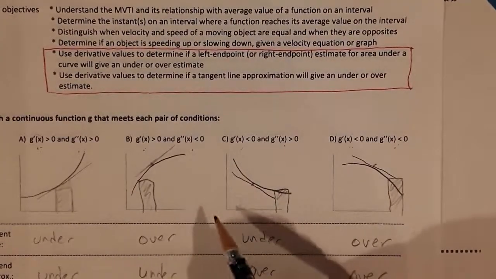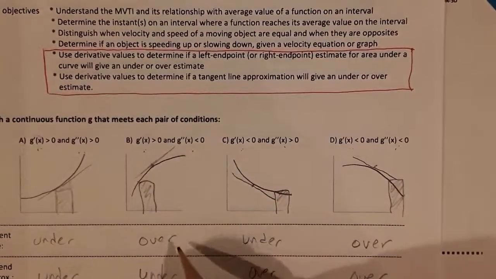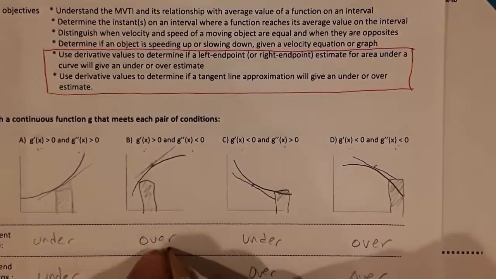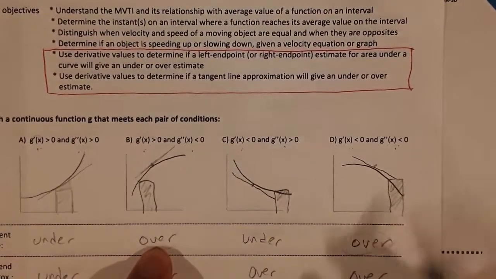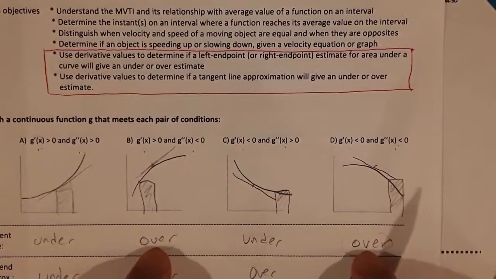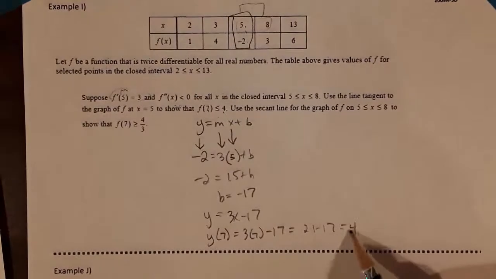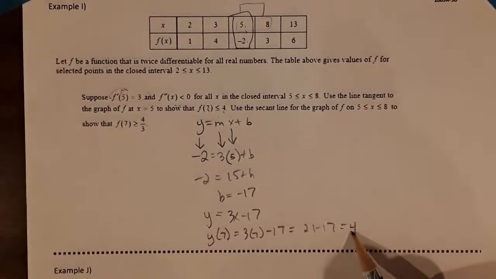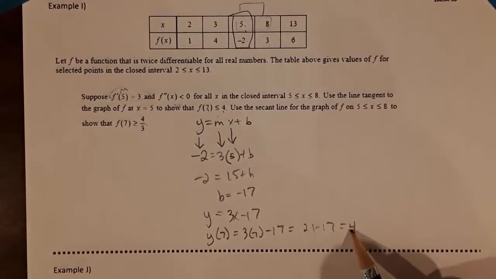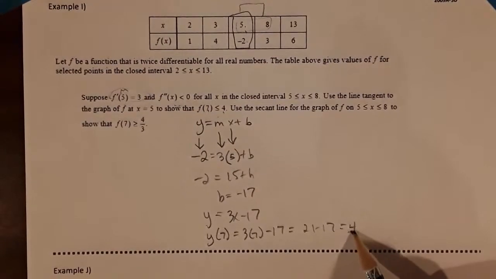Well, anytime you have a negative second derivative, your tangent line approximation is actually more than the actual value of the graph. And that's what we've got going on. This 4 that we're coming up with is more, or possibly equal to, but most likely more than the actual value of f of 7.